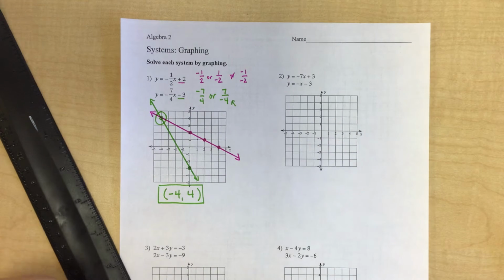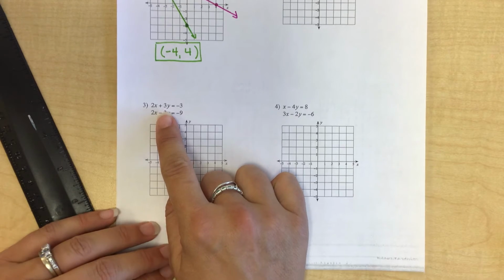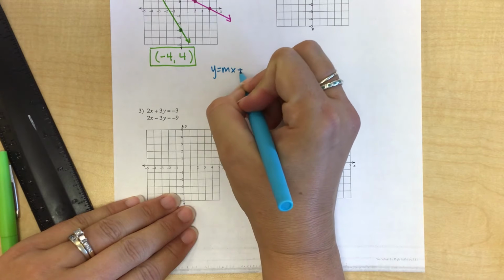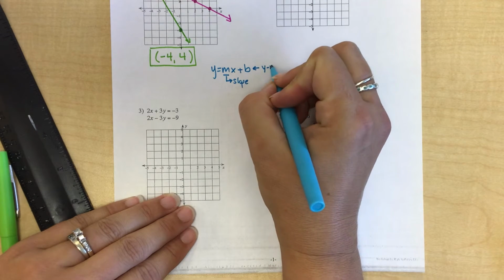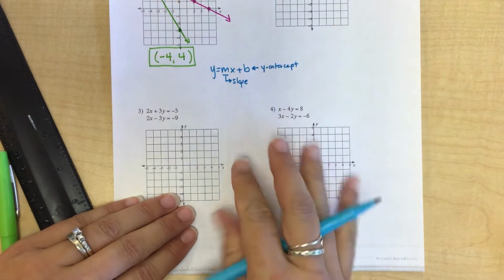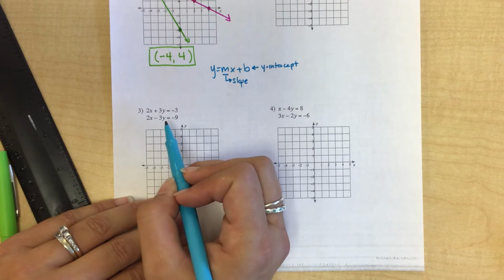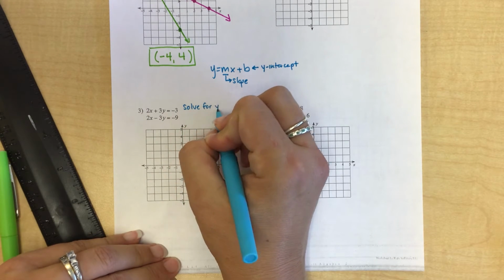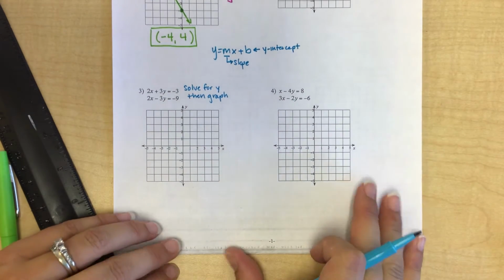Okay? All right, the only time that these can get a little bit tricky is when your equation is not in slope-intercept form. So remember that slope-intercept form is y equals mx plus b. So m is your slope and b is your y-intercept. Now, when you're in this form right here, it's not y equals, so we cannot graph right away. So what we need to do is solve these for y. Then we can graph.